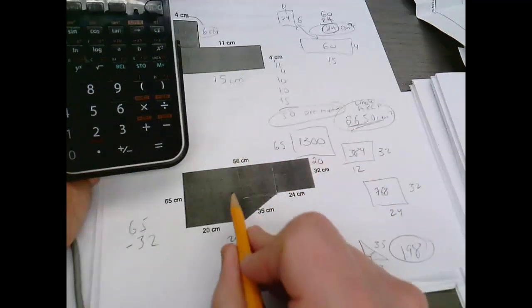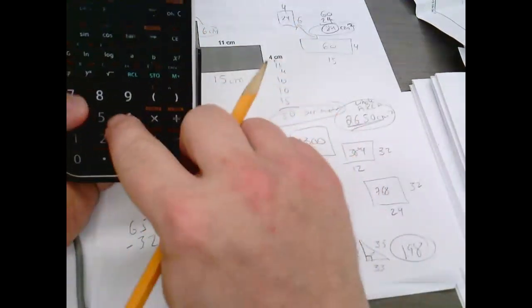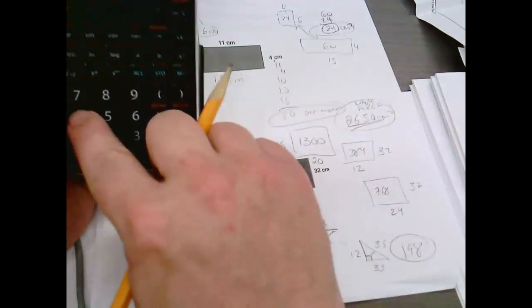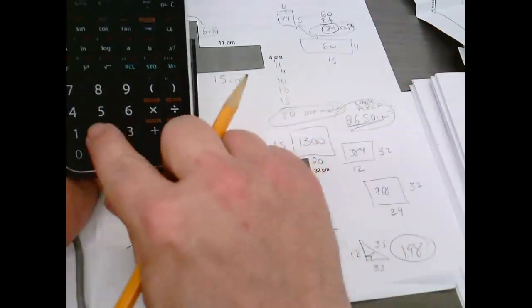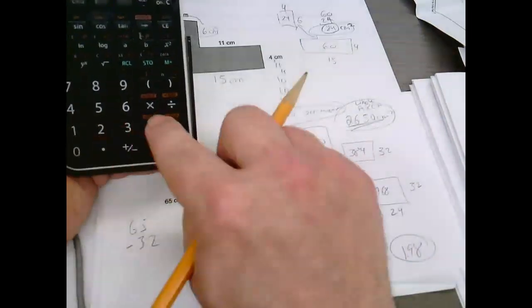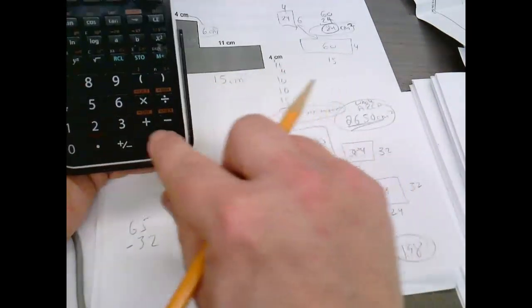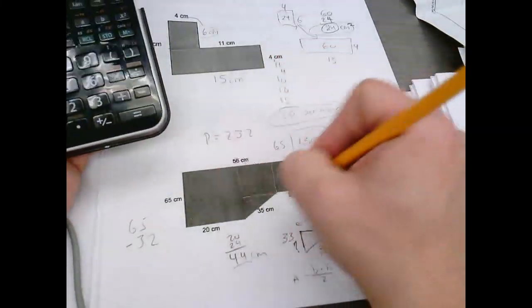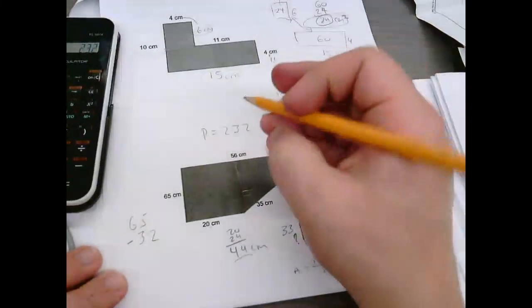Now we just need to do the perimeter. So 56 plus 35 plus 24 plus 32 plus 20 plus 65 gives us a perimeter of 232. There's no missing numbers to fill in, so it's not too difficult, and that's it.